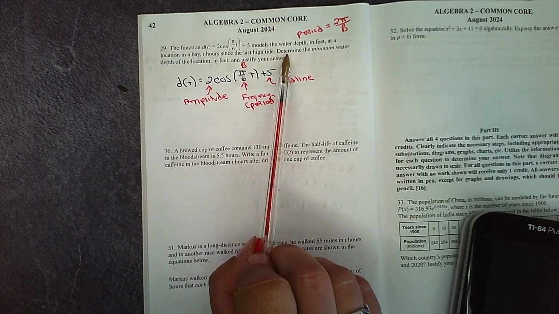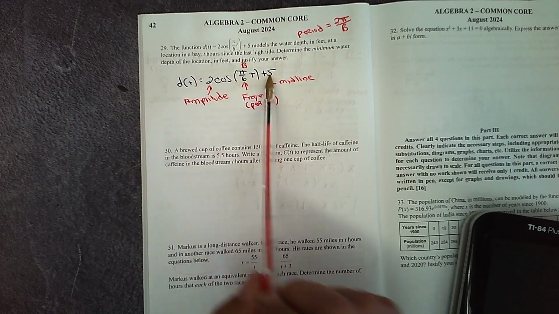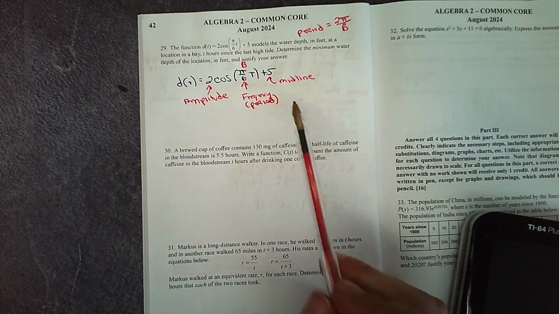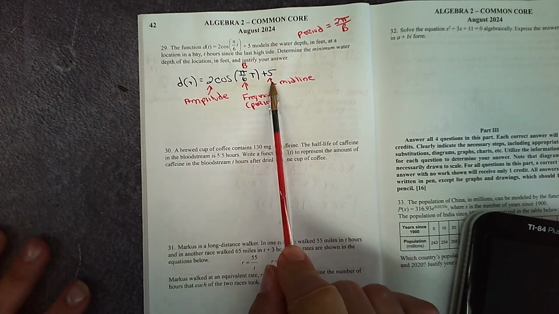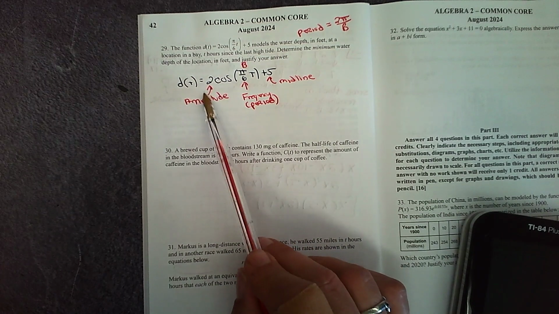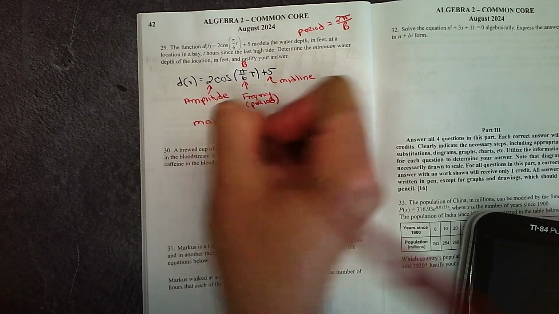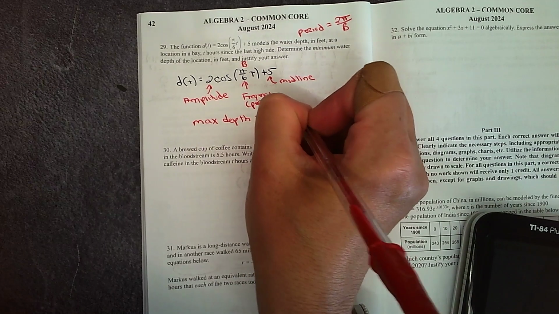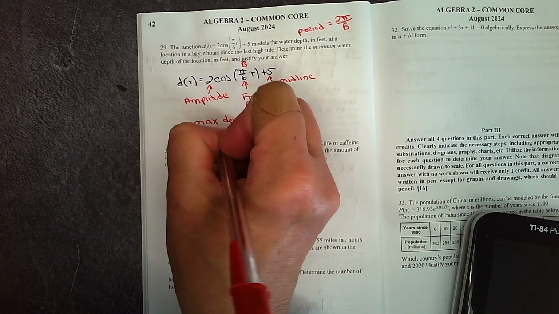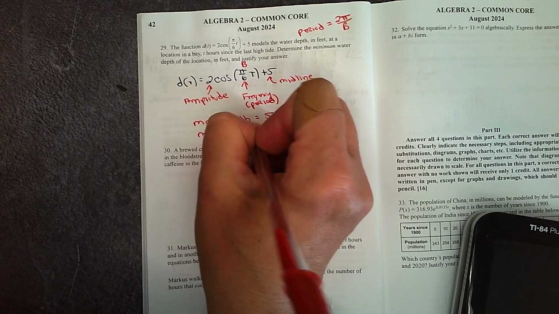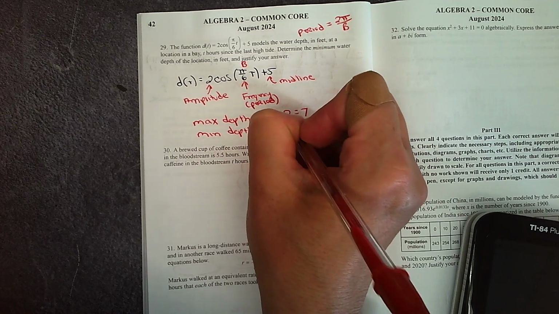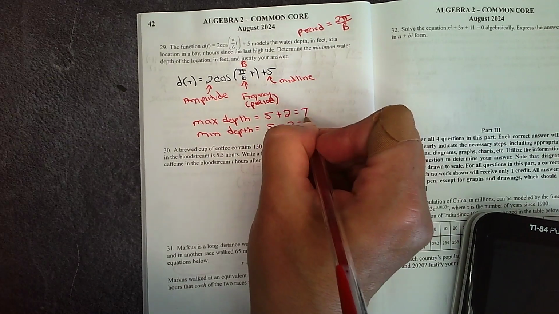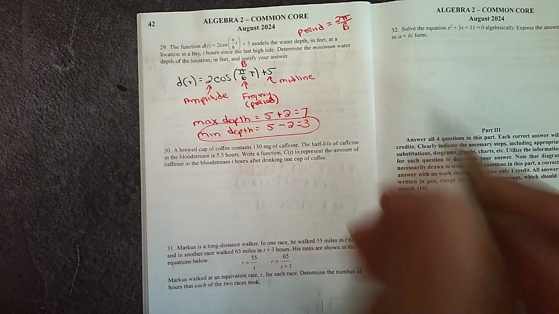They wanted to know what the minimum depth would be. So that's pretty easy because you take the middle number, which is 5, and this guy tells you how high and how low to go. So the max depth would be the midline plus the amplitude, and the minimum depth would be the midline minus the amplitude. So that is the answer to the question.